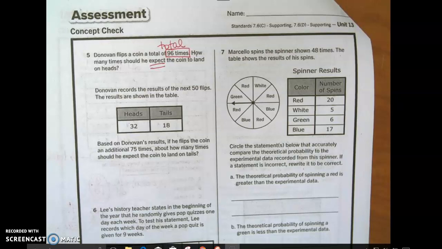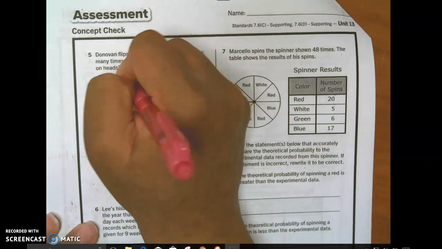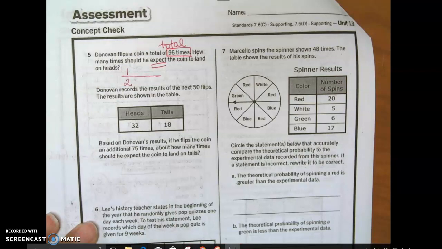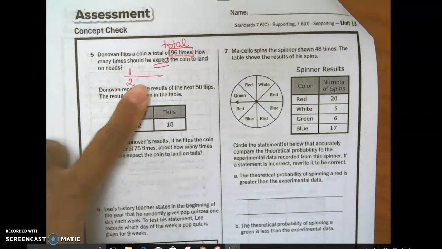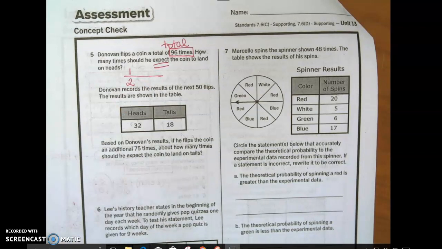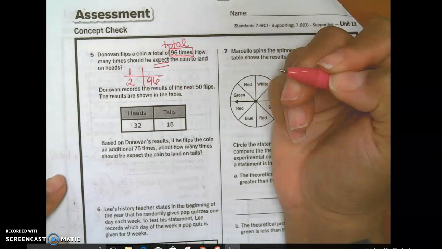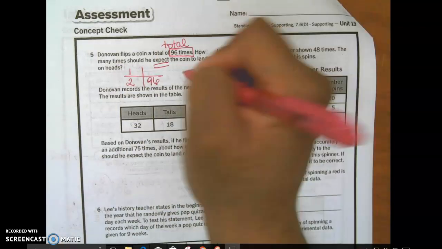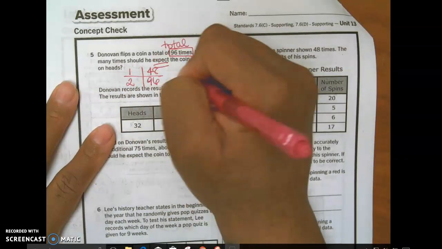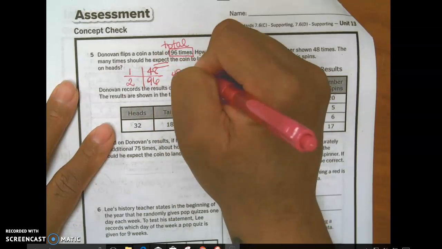Where'd you get that from? Flipping a coin is 50-50. And what fraction do we use to represent that? 1/2. Half the time, I am going to get a head. Half the time, I'm going to get a tail. So, what do I put here? At the bottom, 96. And then half of 96 is what? 48. So, 48 heads.